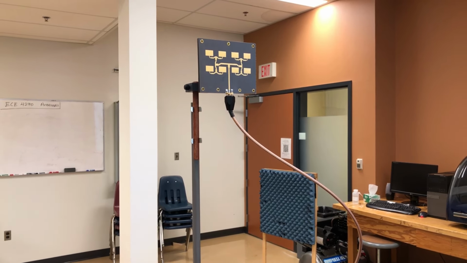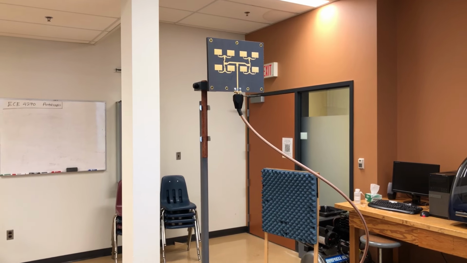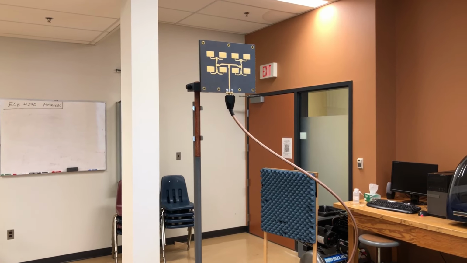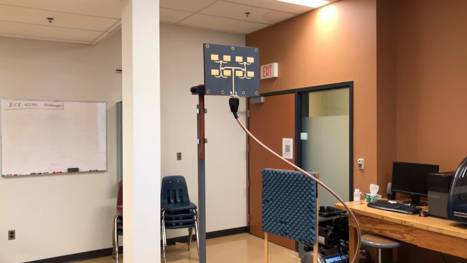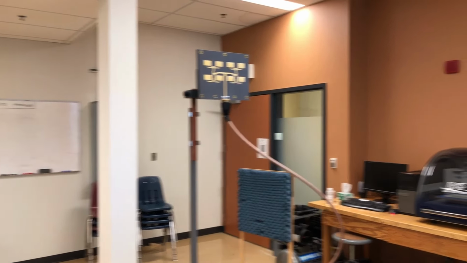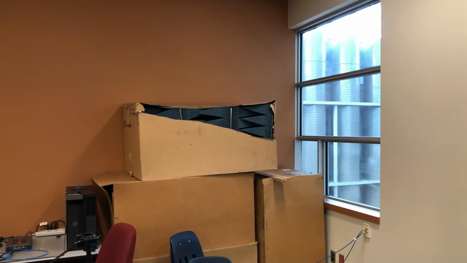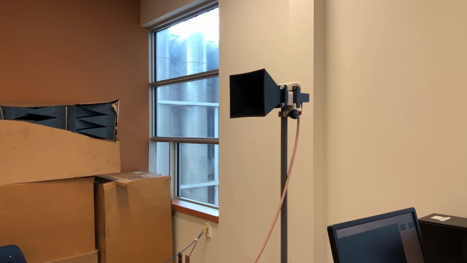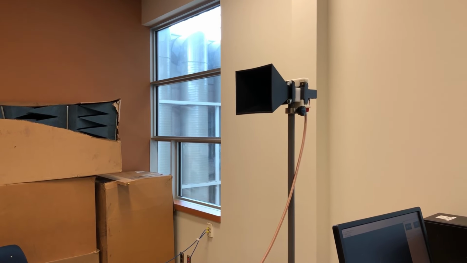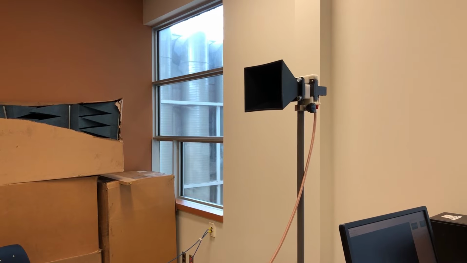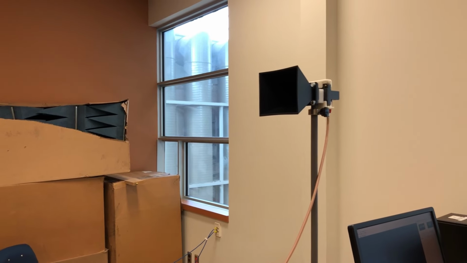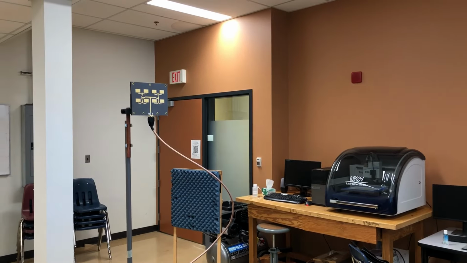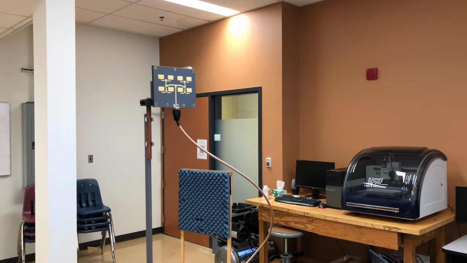The polarization is vertical polarization, and that's why if I move to the other side, you can also see the horn antenna that acts as the transmitter, and this is also vertically polarized. So I have vertical polarization to vertical polarization, and the antenna moves in its H-plane. So essentially that would be copole H-plane.